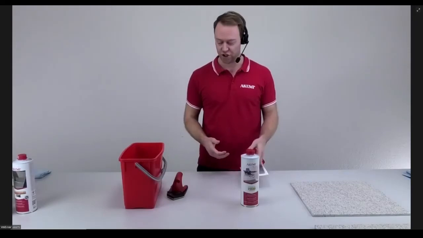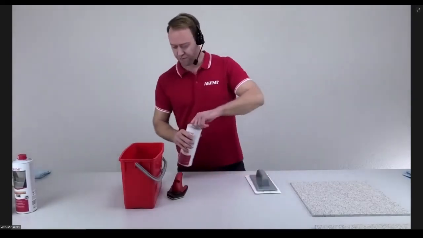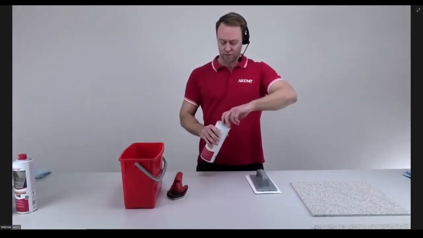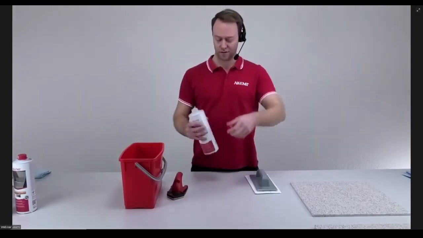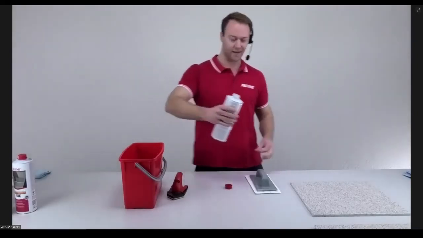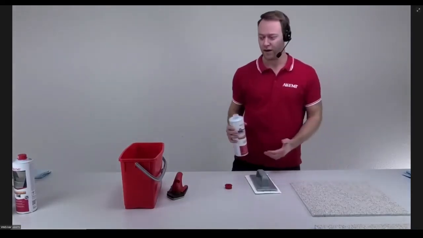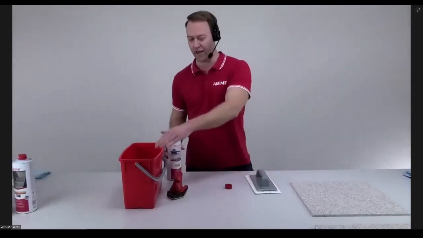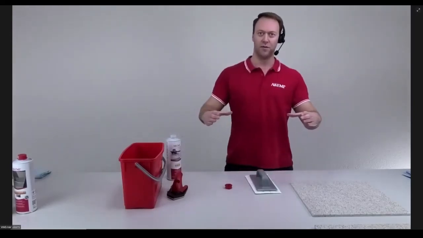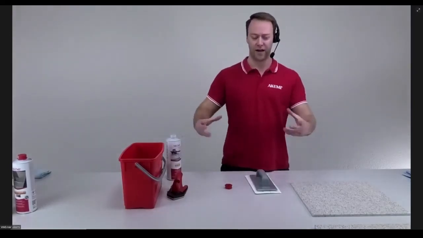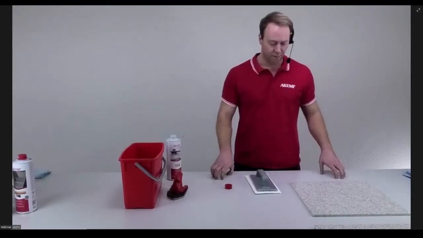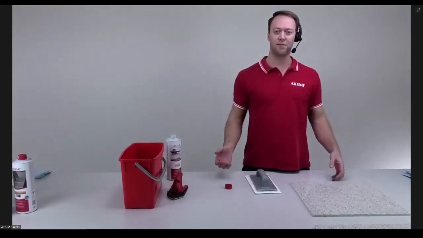Also, don't spill the sealer or impregnator directly on your stone or your floor. Always use a container, like this bucket or a smaller paint container. We have seen pictures where people put 1-2 liters on the floor, then start to roll in all directions.